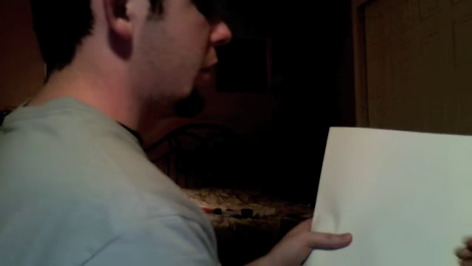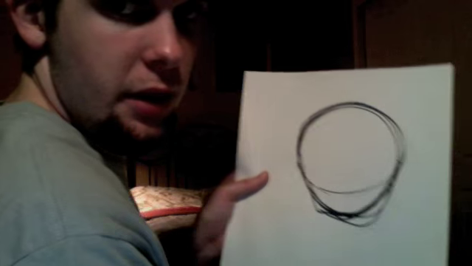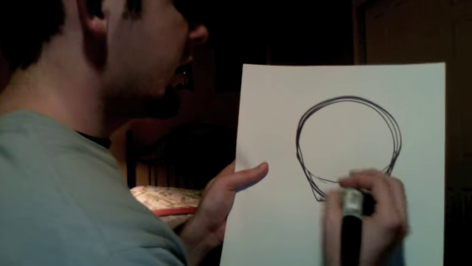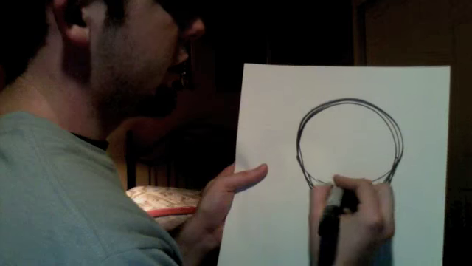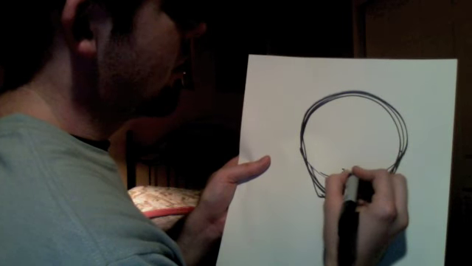Start with the proportions of the head. I'm going to have to change the camera real quick. Alright, so proportions of the head. Start off with a circle, and then you extend it by about 25%. Okay, so there's the basic size of the head. Now the nose usually falls on this line right here, but my circle is a little off, so we're probably going to raise it a little bit to right about there.